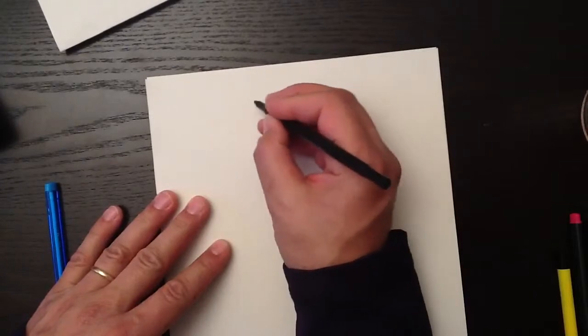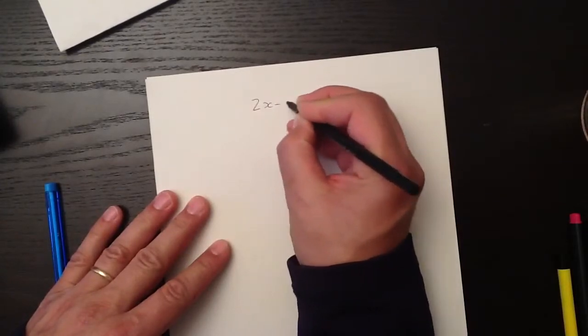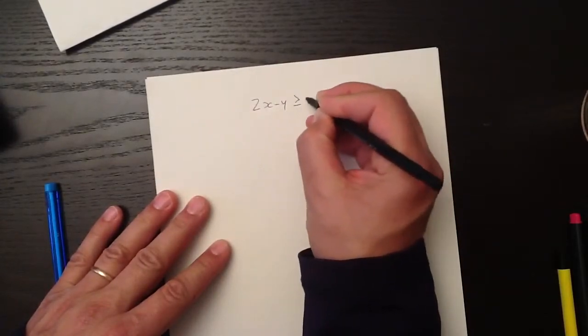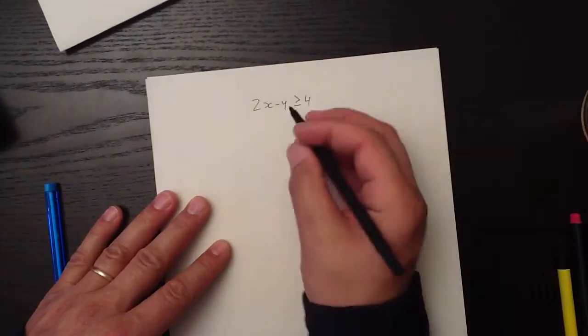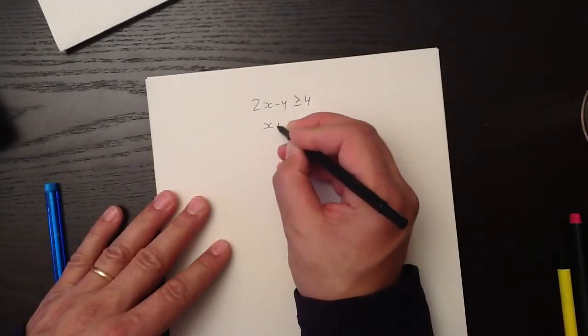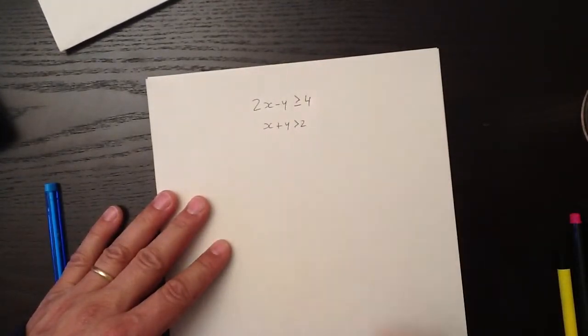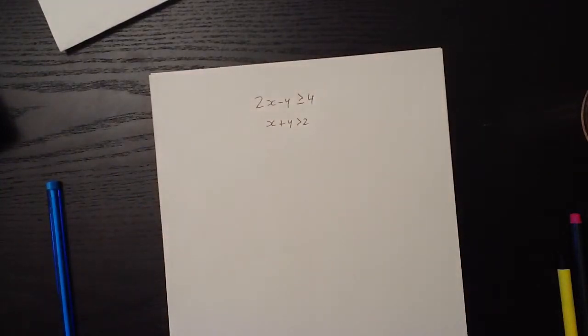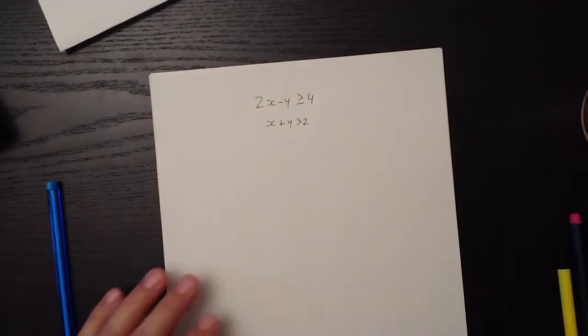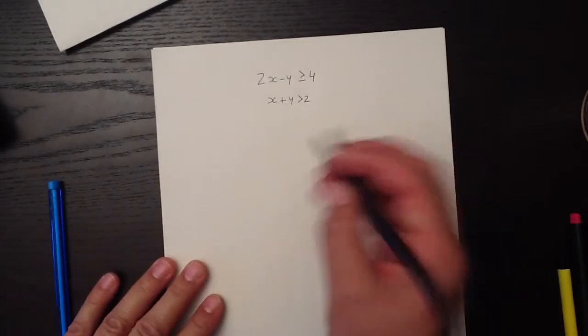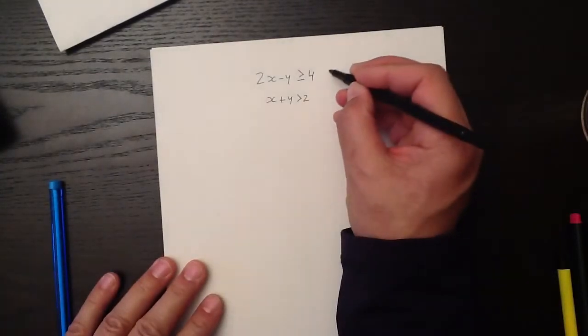if we take two inequalities, and let's take 2x minus y is greater than or equal to 4, and let's take x plus y is greater than 2. Well, these two aren't in y-intercept format, so it's a little bit hard to graph. So we're going to change that into y-intercept format.